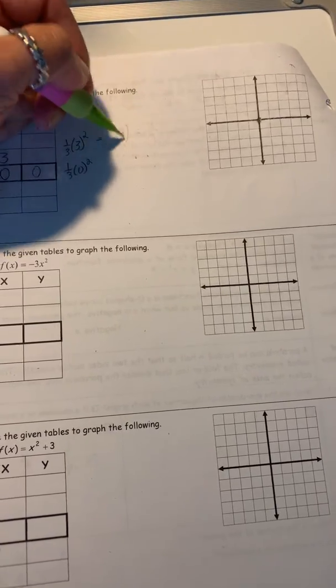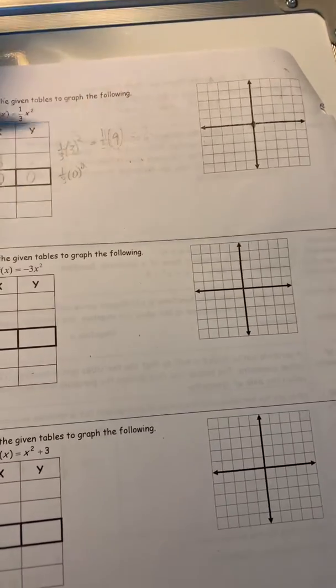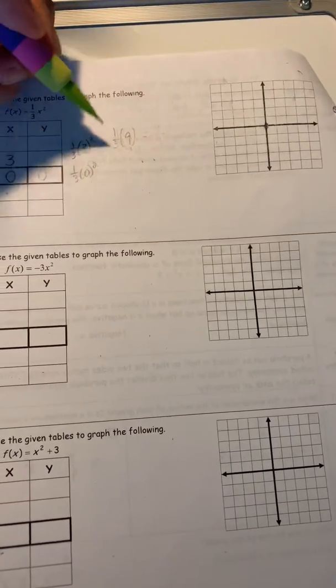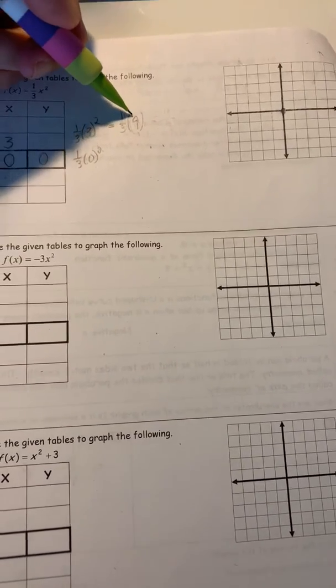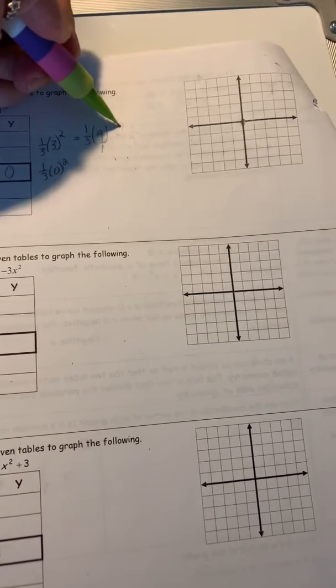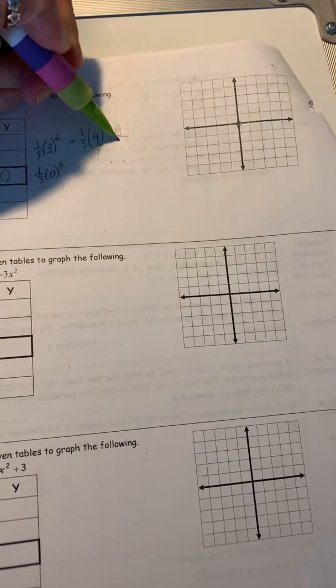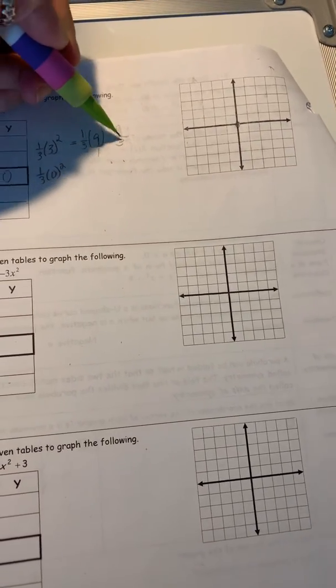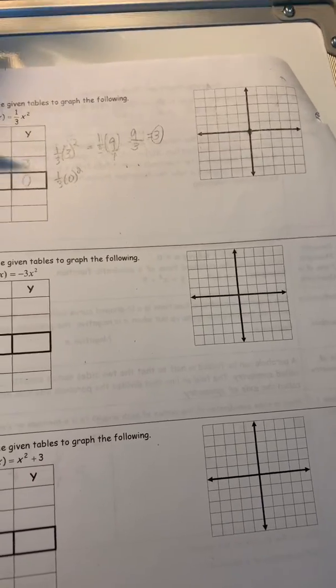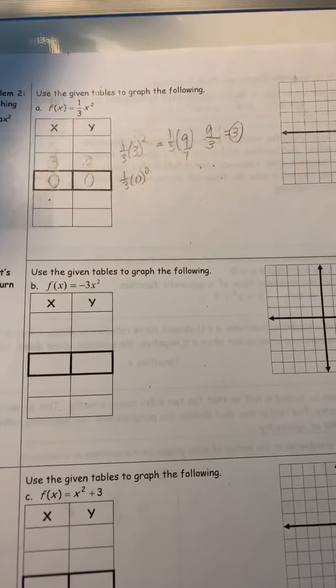So that one's going to be a 9, and I'm going to multiply my 9 with a 1/3, right? Well, I know if I need to multiply a fraction with a whole number, I put a 1 underneath. 1 times 9 is 9. 3 times 1 is 3. And then 9 divided by 3 would be a 3. So my y becomes a 3.